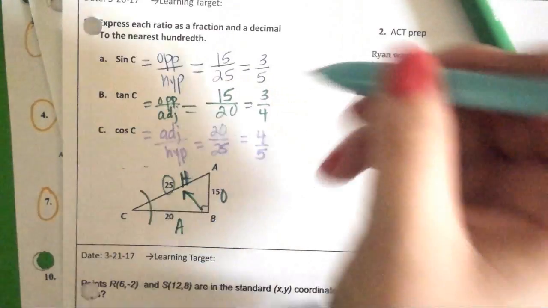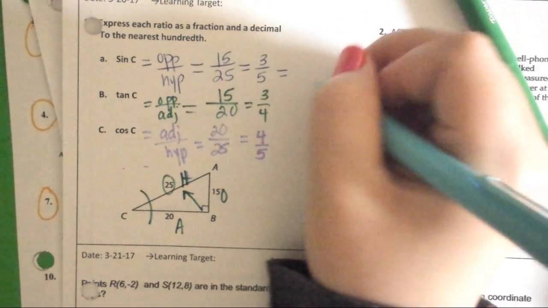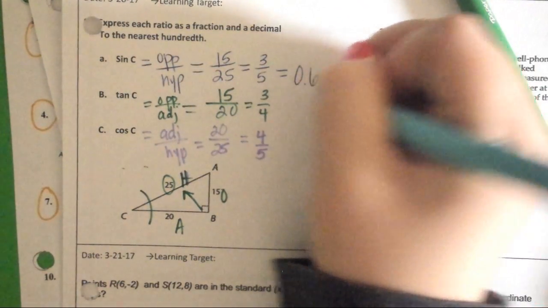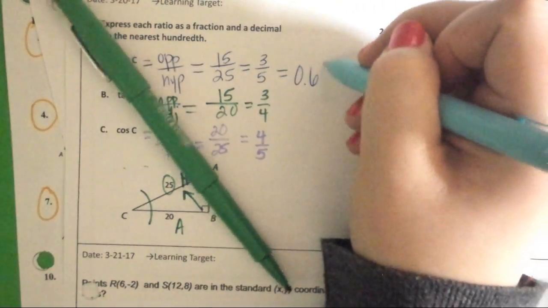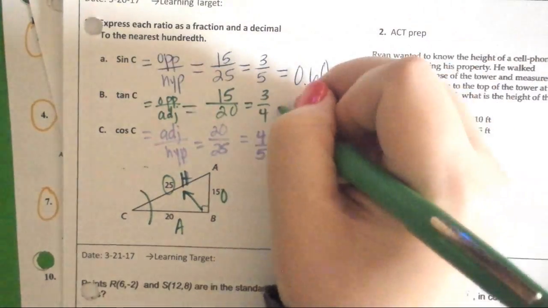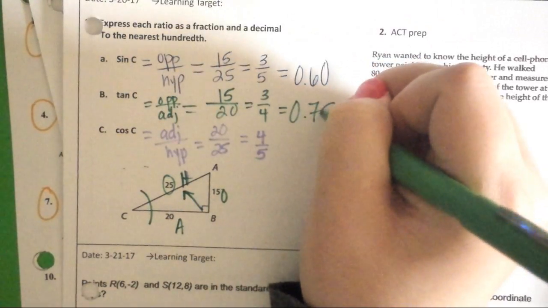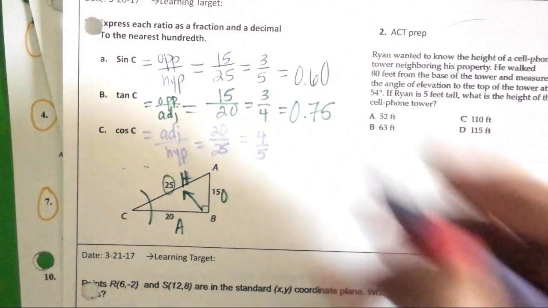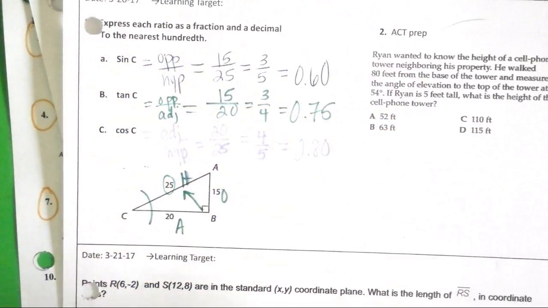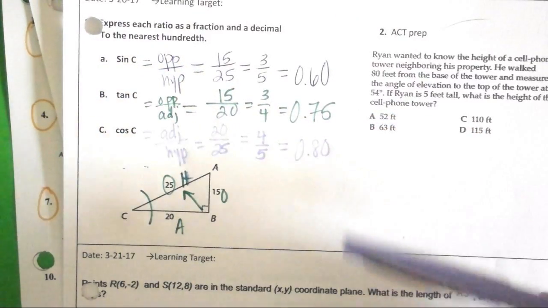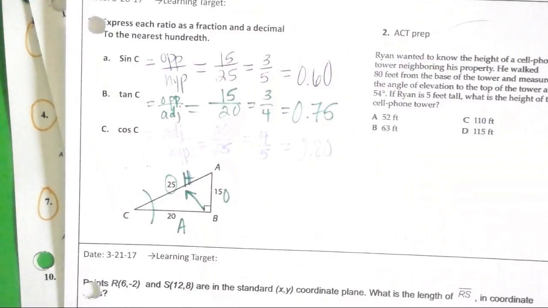Okay, when you type 3/5 in your calculator, what did you get? 0.6. 3/4, yeah, it says nearest hundredth, so if you want to put the 0, that makes sense. 3/4, I know is 0.75. And then what is 4/5? 0.80. Okay. All that being said, I need to not write in that color because you can't see that.